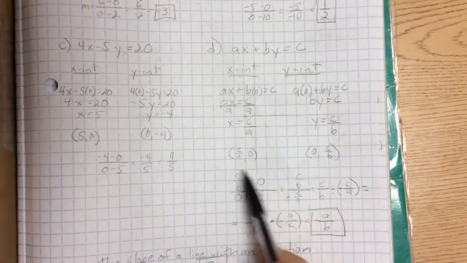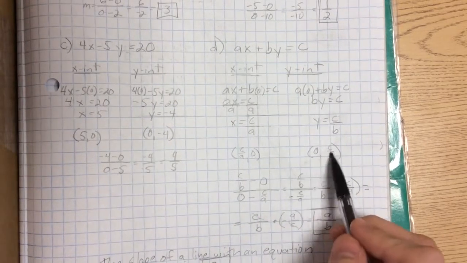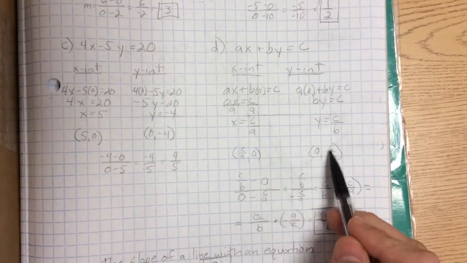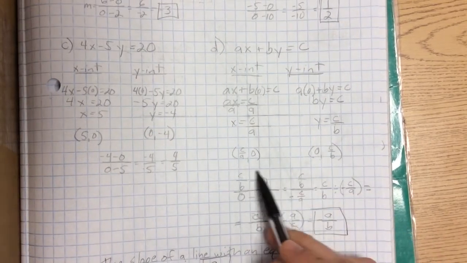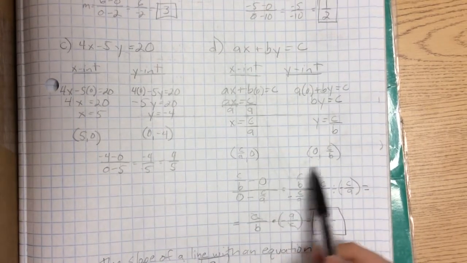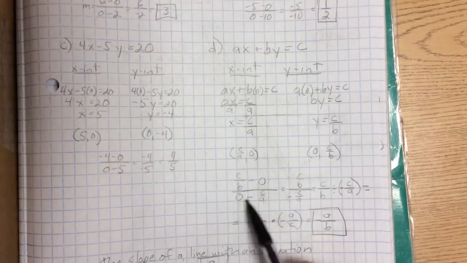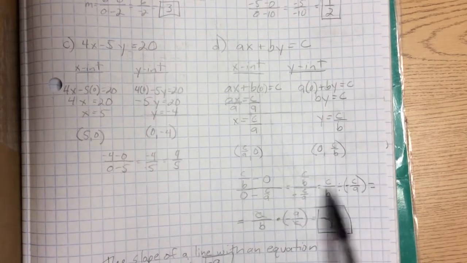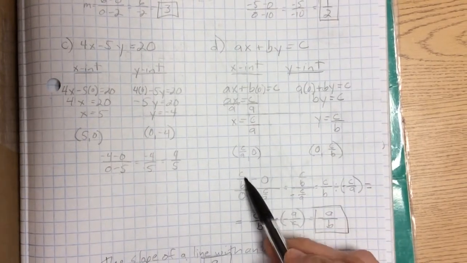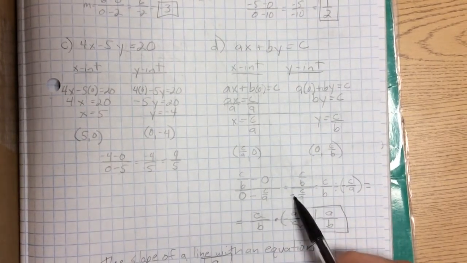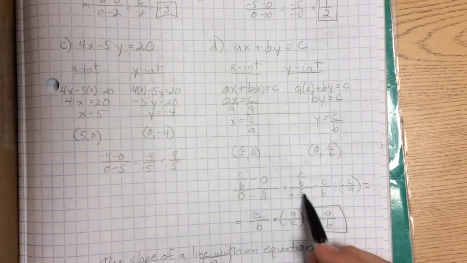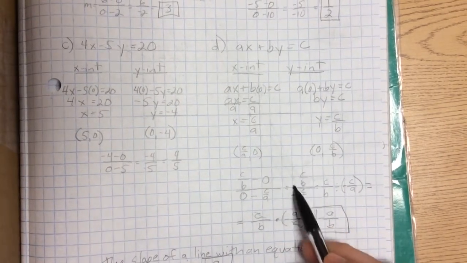Now to calculate the slope of this line, I'm going to use the slope formula, c over b minus 0, so that's my numerator, over 0 minus c over a. And now I'm going to go ahead and simplify this. So this is c over b all over negative c over a. Now this is a division problem. Here's how I'm going to simplify this.